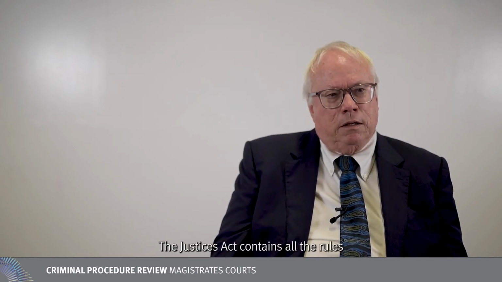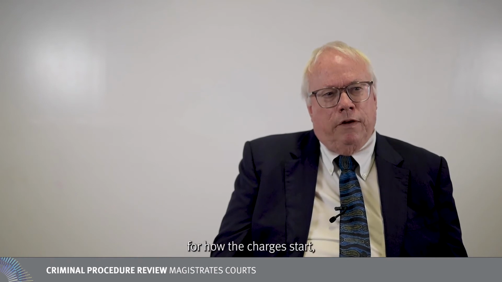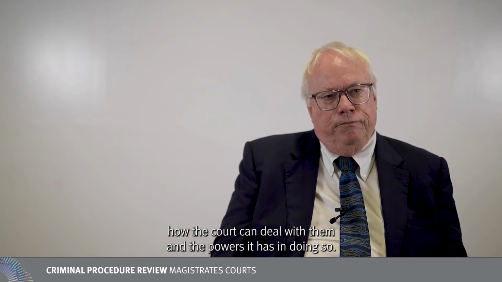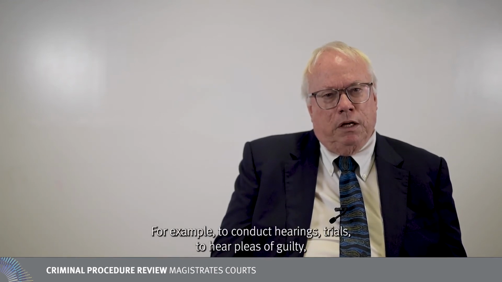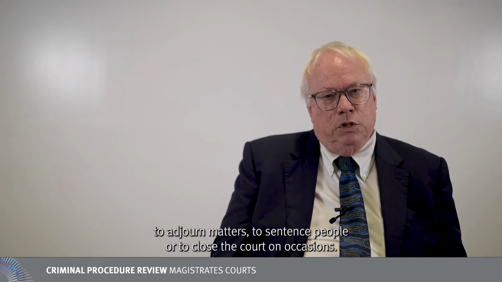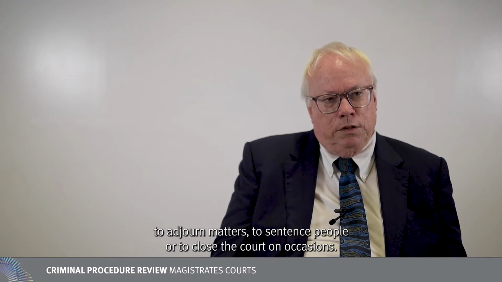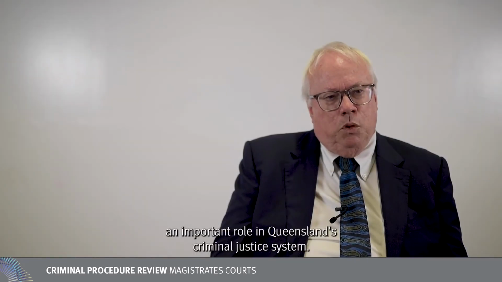The Justices Act contains all the rules for how the charges start, how the court can deal with them, and the powers it has in doing so. For example, to conduct hearings, trials, to hear pleas of guilty, to adjourn matters, to sentence people, or to close the court on occasions. The Magistrates Court plays an important role in Queensland's criminal justice system.